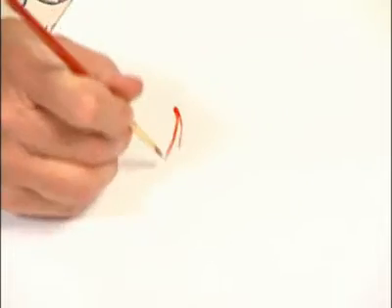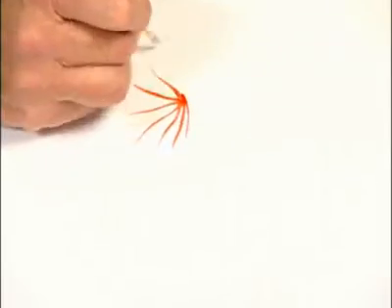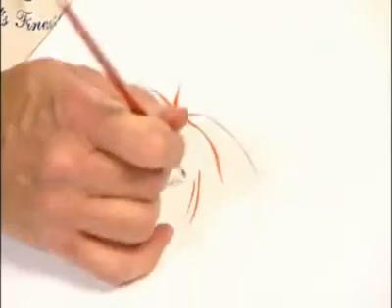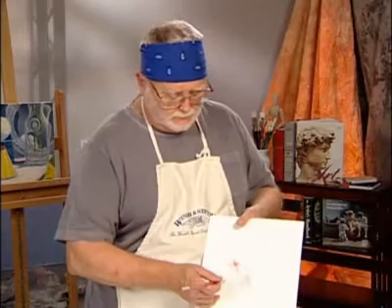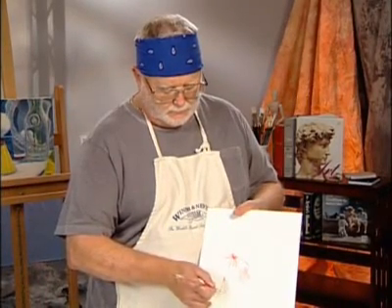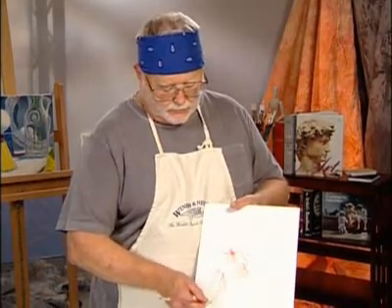And now when you do fine details, you want to use a small brush. I prefer to use a round. You can see that because I'm using a fine brush, I can get very small strokes. So if fine detail is what you want, this really is the medium for you.